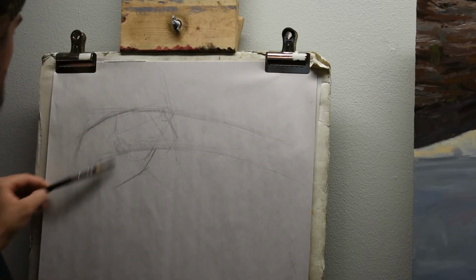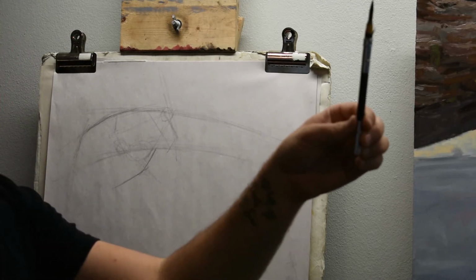Alright, now we can use this knuckle to find the tip of the thumb.